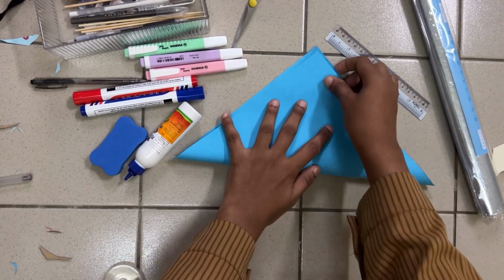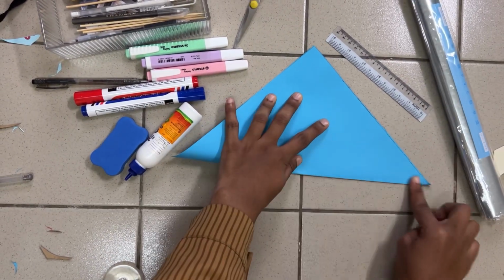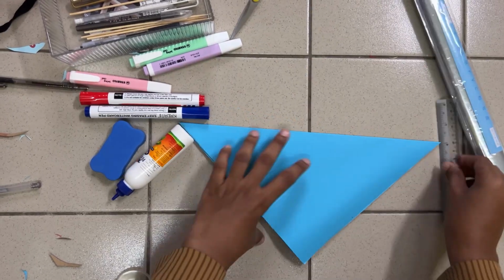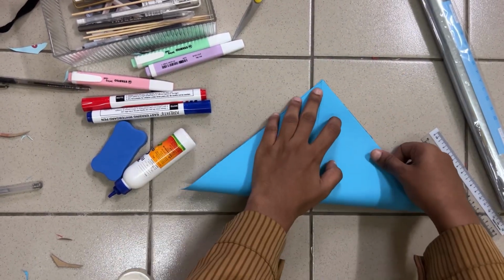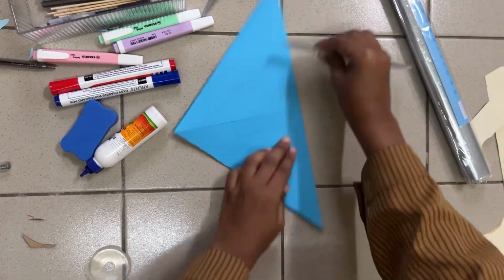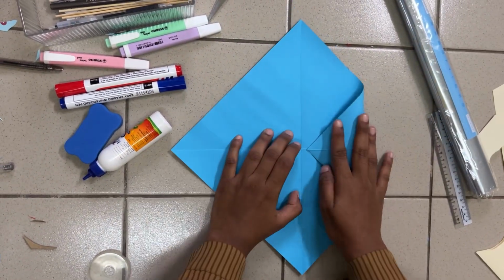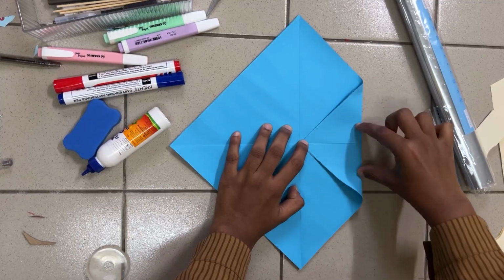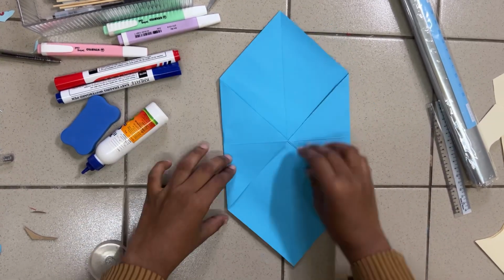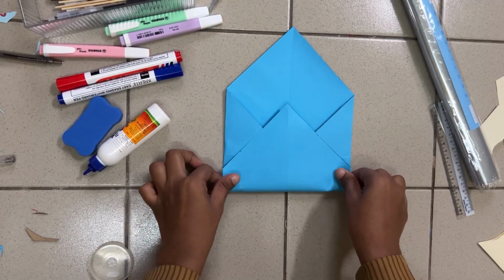Now we have a square shape. Let's fold it in half, and fold the other two ends in half as well. Then you're going to center the right and the left ends into the middle.